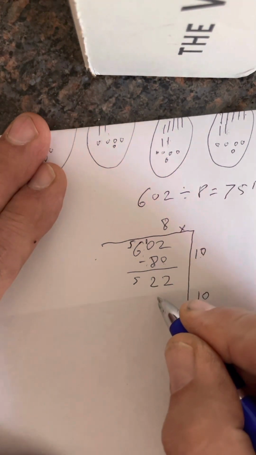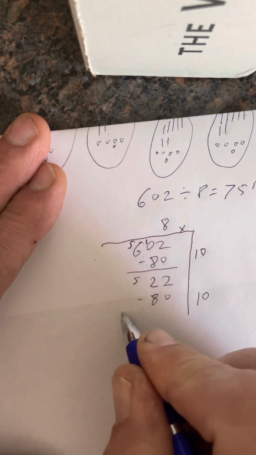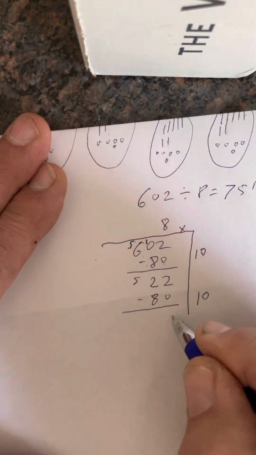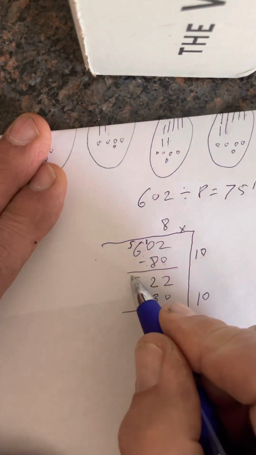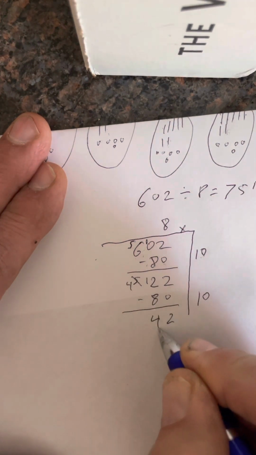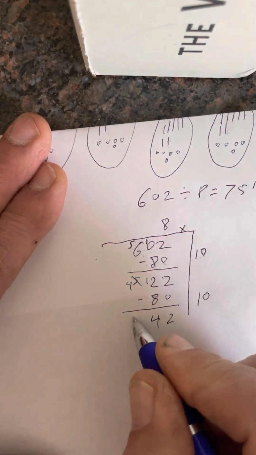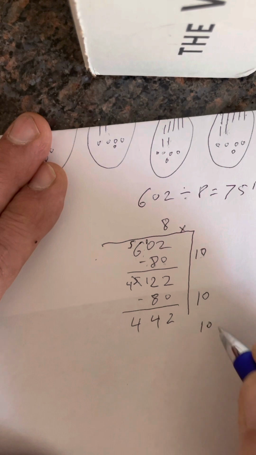8 times 10 is 80. So I do it again, and I subtract 80. I can keep doing this. 8 from 52, same thing. I'm going to borrow. This becomes a 4. This becomes a 12. So this is 42. And I carry down the 4, and I do it again, times 10.